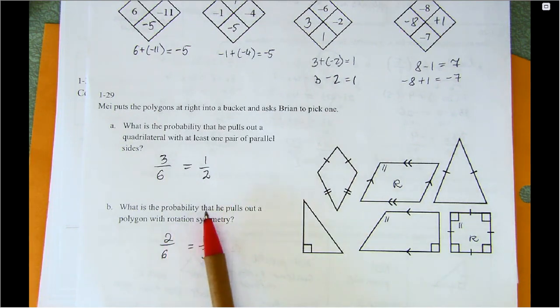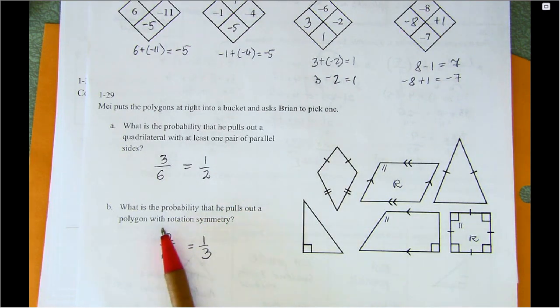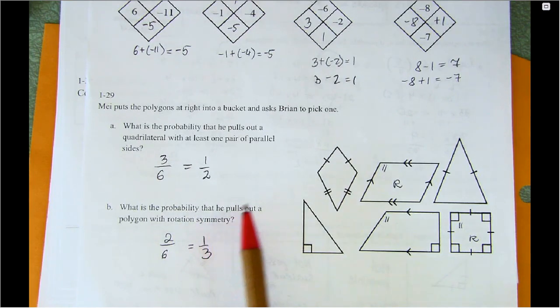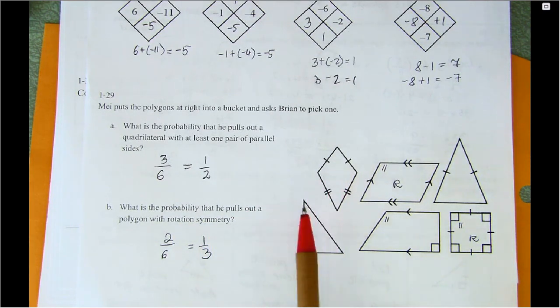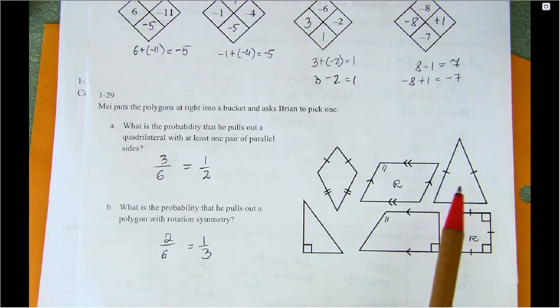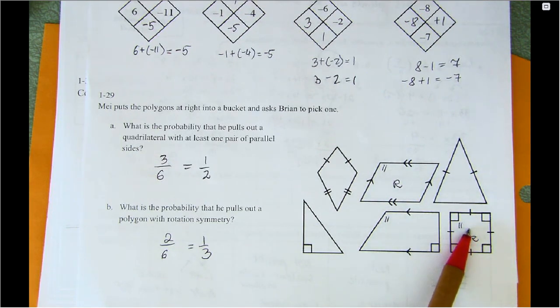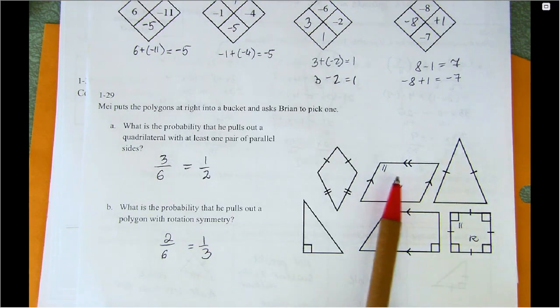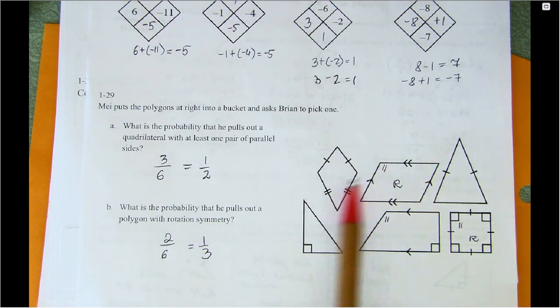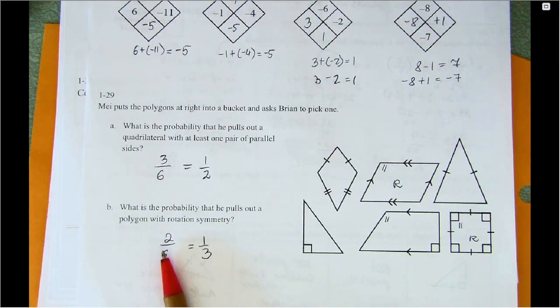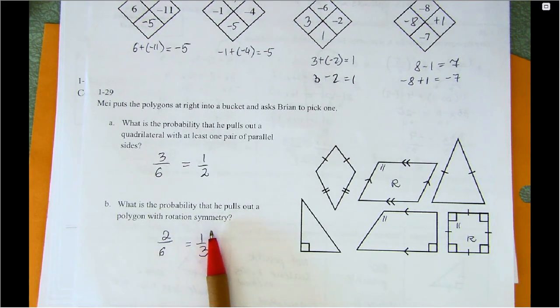And then what's the probability that he pulls out a polygon with rotation symmetry? So rotation symmetry, no, no, no, no. 180 rotation, 90, 180, 270. So there are 2 of them out of 6 that have rotation symmetry. And I can simplify this to give me 1/3. Okay, that was homework number 3.